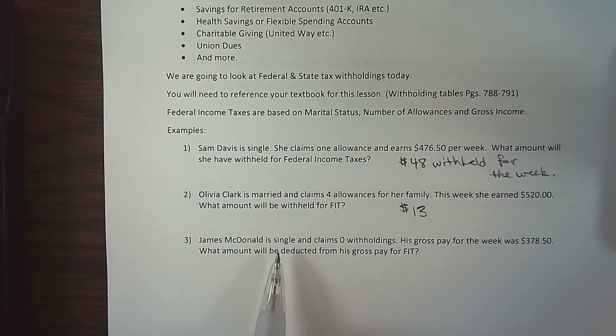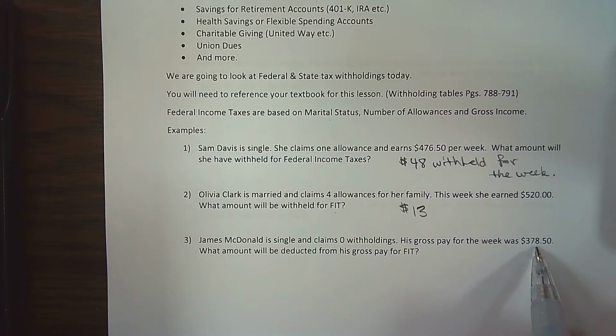All right, so again, we're going back to our single table, and also we know that we are dealing with 0 withholdings, so we'll look in that first column, and I've got to find the row that would represent $378.50.